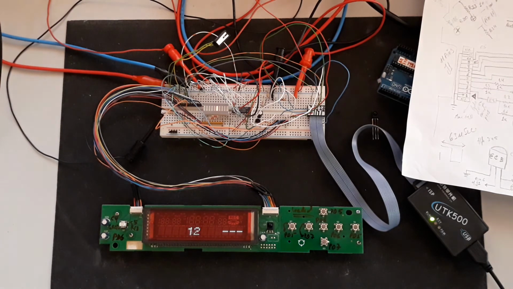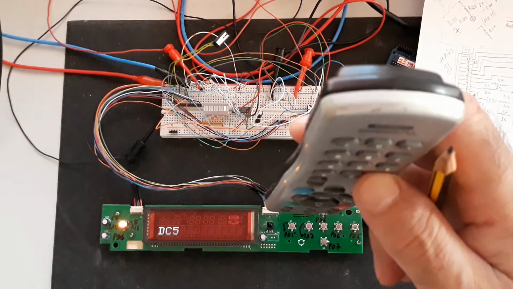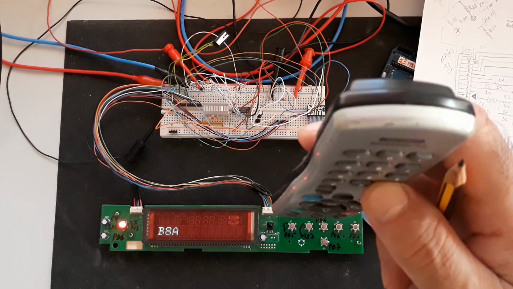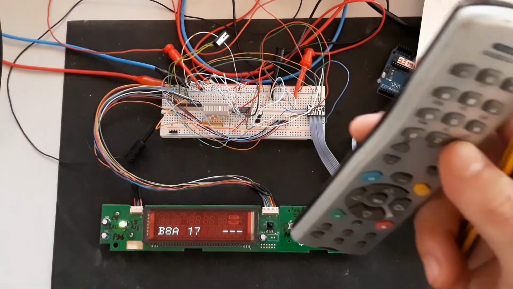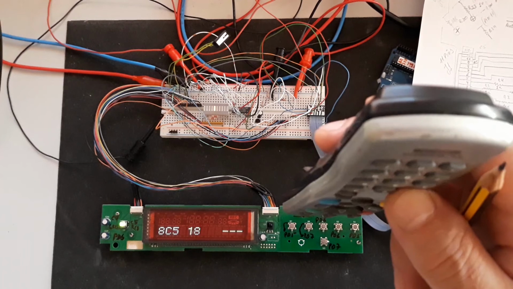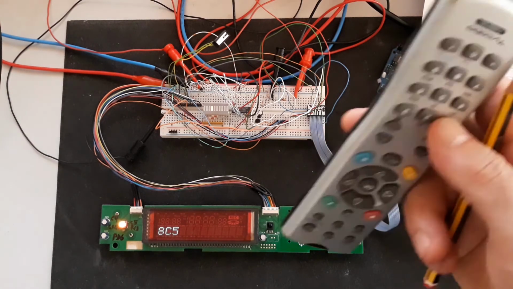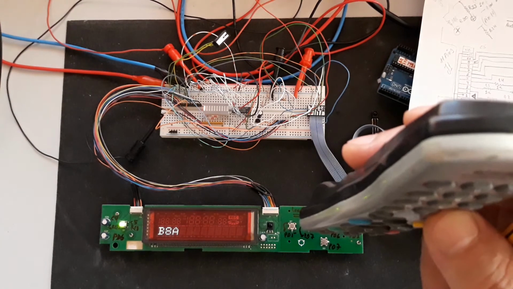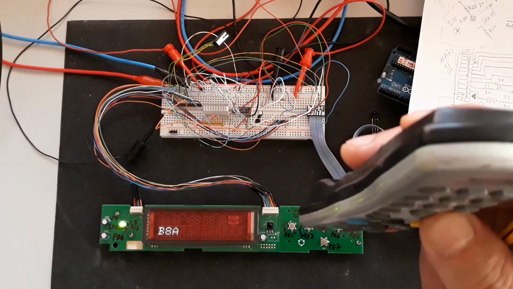Here you have the infrared receiver, and if I press the button 1, you see the code B8A, and the second time you see 8C5, and again 1, and you see B8A.